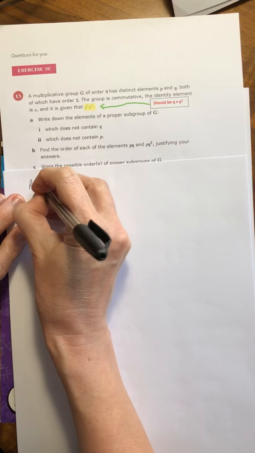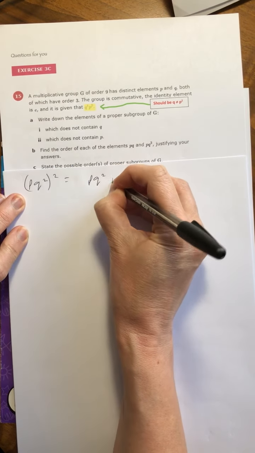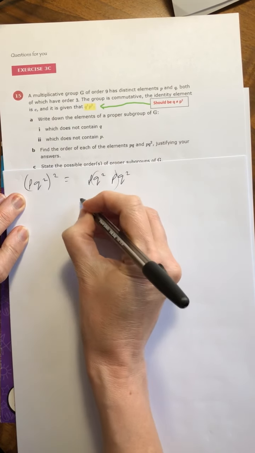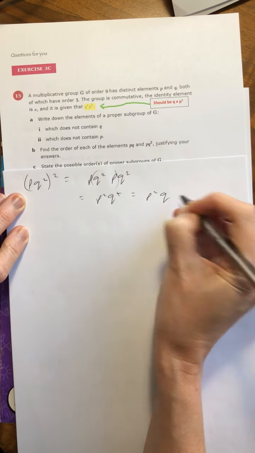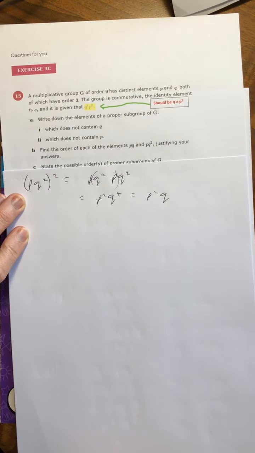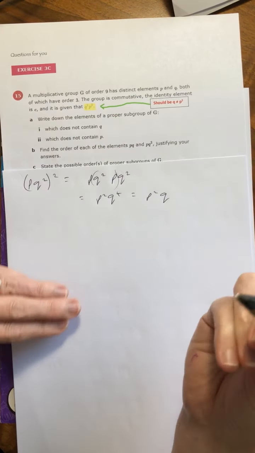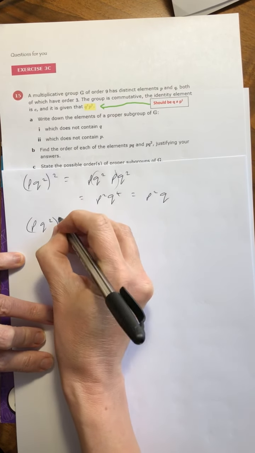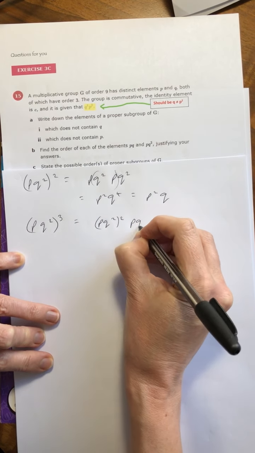PQ squared. PQ squared, squared is PQ squared times PQ squared, associativity, switch those around, P squared Q to the 4, which is P squared Q. So what I've done there, I of course haven't written the things down. You would need to write the things down. PQ squared cubed is then equal to PQ squared squared multiplied by PQ squared.